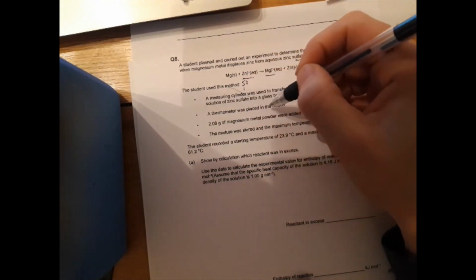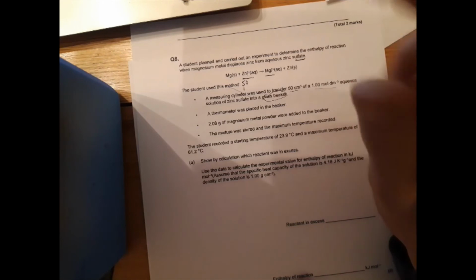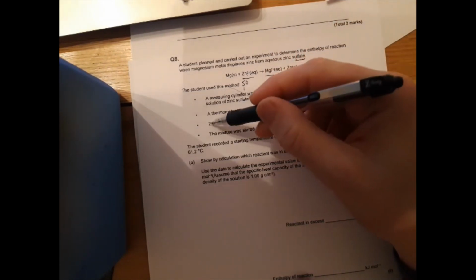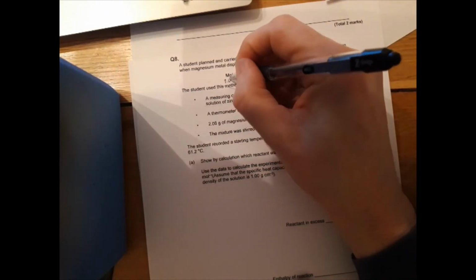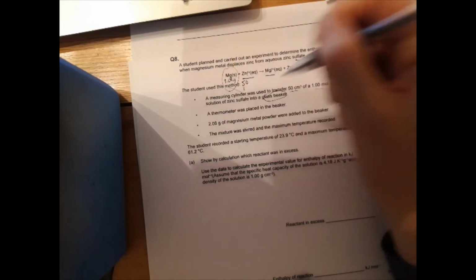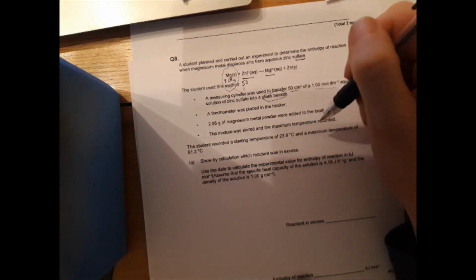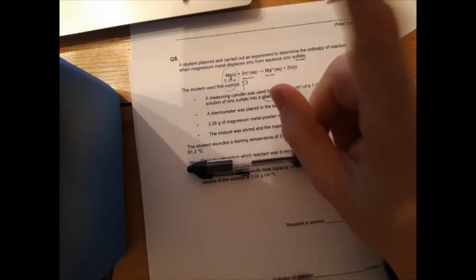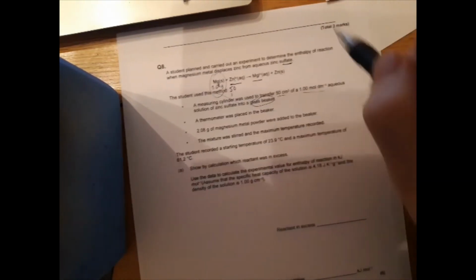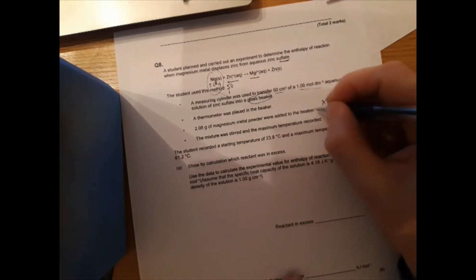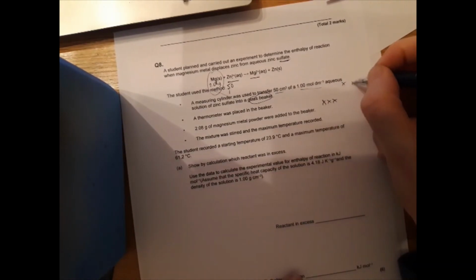The thermometer was placed in the beaker. Why are they using a beaker? Bad idea. That might come up later. 2.08 grams of magnesium powder was added to the beaker, so I've got a moles I can get there. The mixture was stirred and the maximum temperature recorded. Firstly, let me just say, they're using a pretty sloppy method. They should be using this method. 1, 2, 3, miss a go, boom, boom, boom, boom. I wonder if that comes up later.